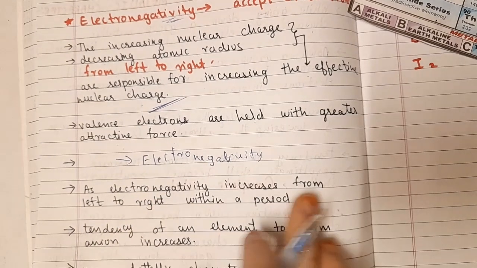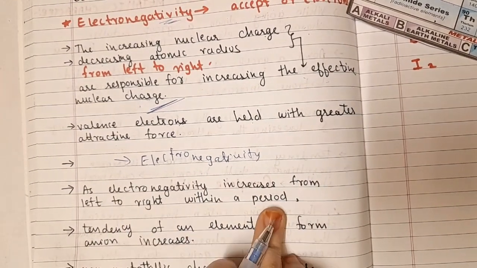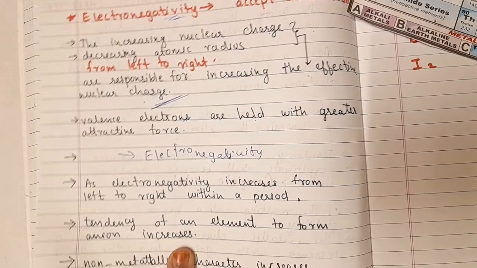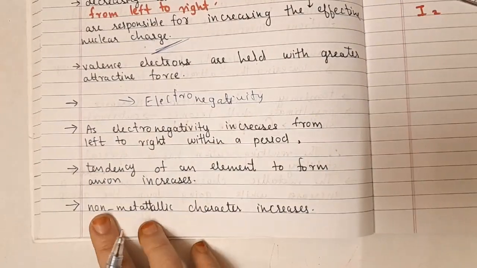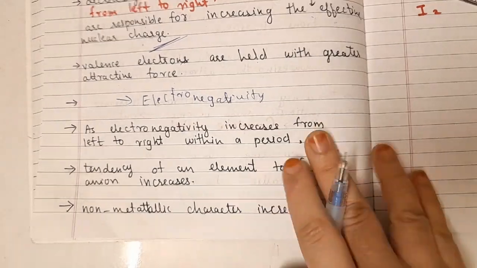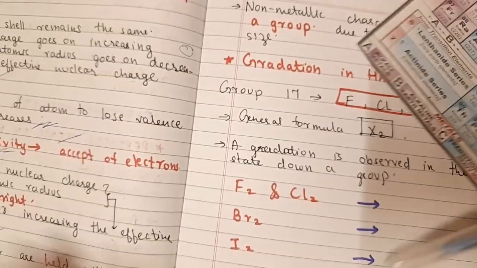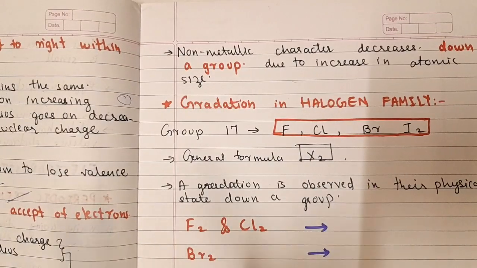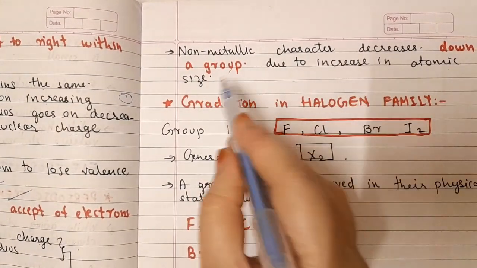As electronegativity increases from left to right within a period, the tendency of an element to form an anion increases, and hence non-metallic character increases across a period. Okay, now last topic. Non-metallic character decreases down a group due to increase in atomic size.